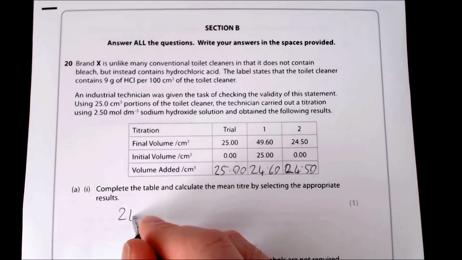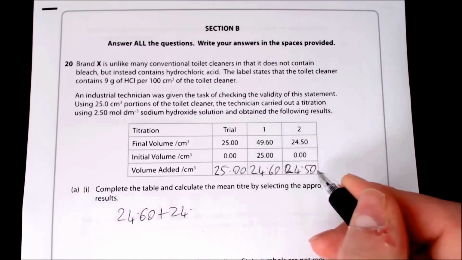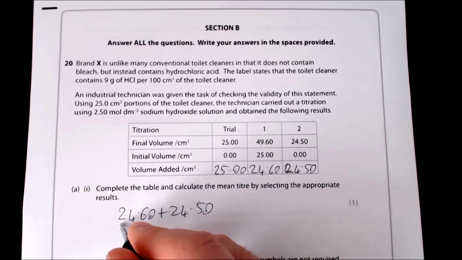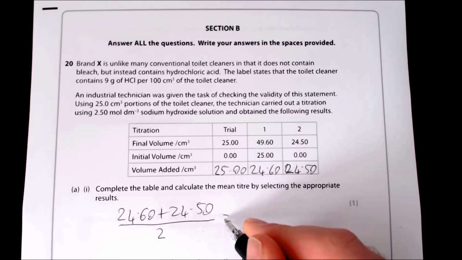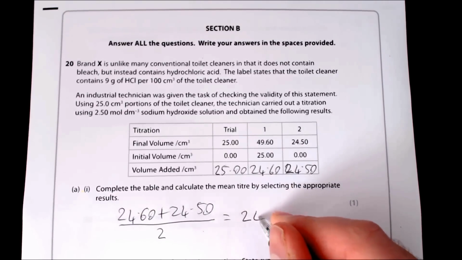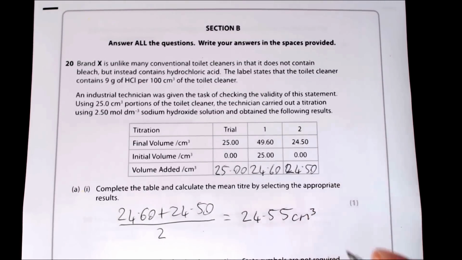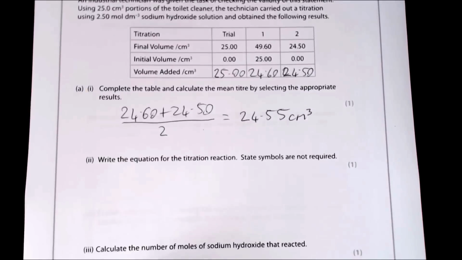So that's going to be 24.60 plus 24.50. Now, really don't need a calculator for this one. What's halfway between them two is 24.55, and that would be your mean titer. Okay, there you go. Okay, so on to the next one.